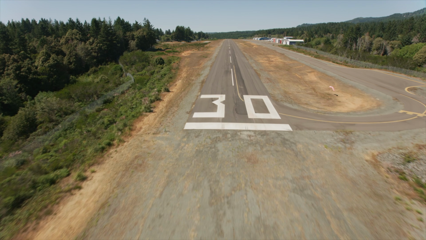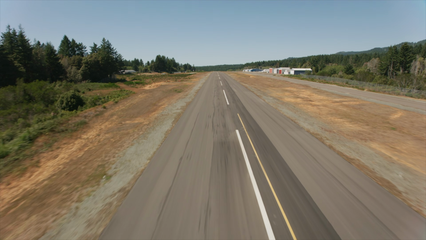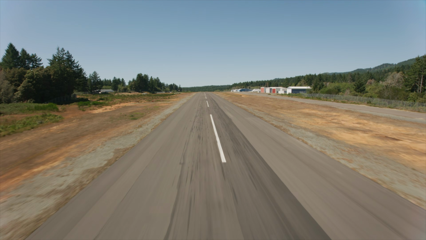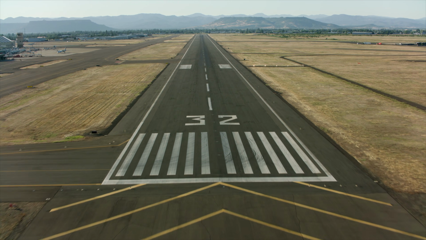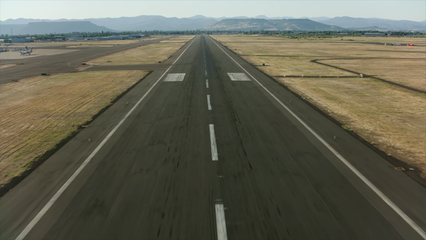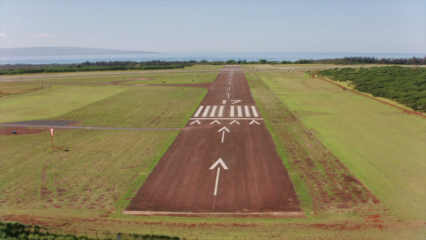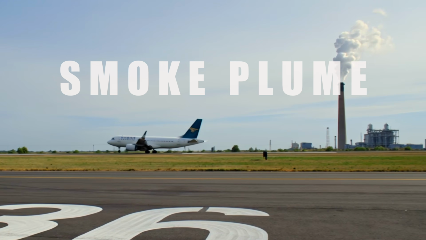And as simply as I just explained that, it is a very difficult concept to understand if you're not an active pilot actively landing on a runway. So here's the thing. Runway numbers represent the magnetic heading of the runway by degrees, and it is rounded to the nearest 10 degrees.